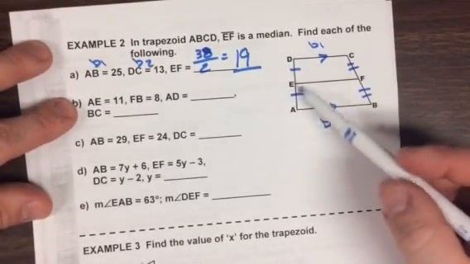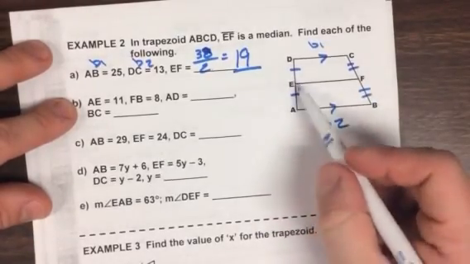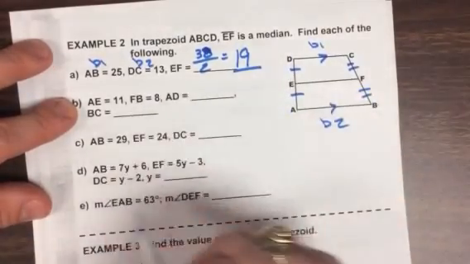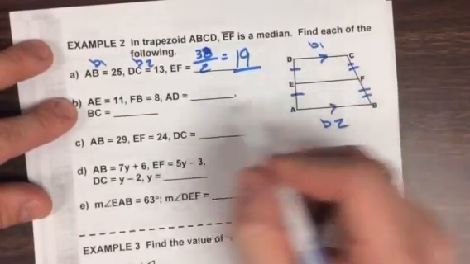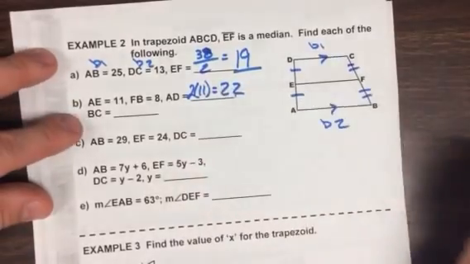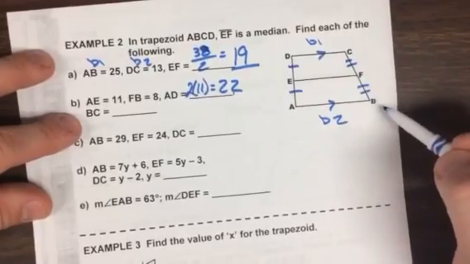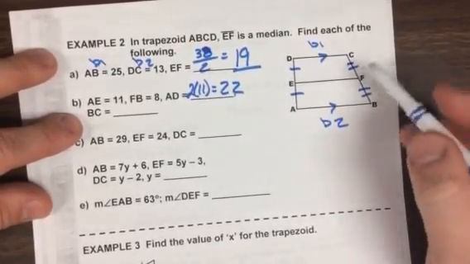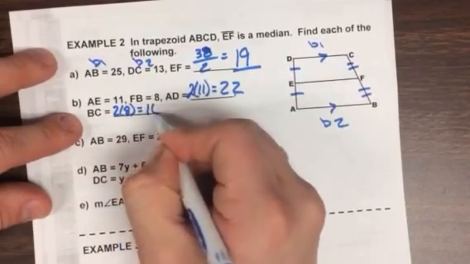AE is 11. FB is 8. Well, we already marked them as congruent, so if AE is 11, ED would be 11, so AD, the whole thing, would be 11 times 2, which is 22. If FB is 8, FB and CF are the same, so 2 times 8 would give me 16.